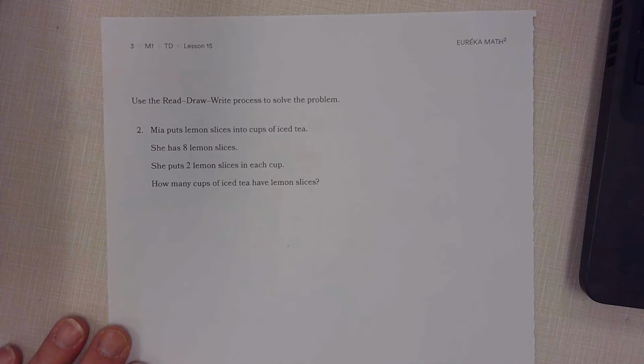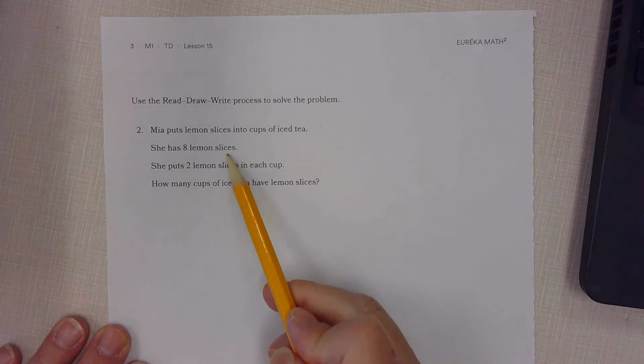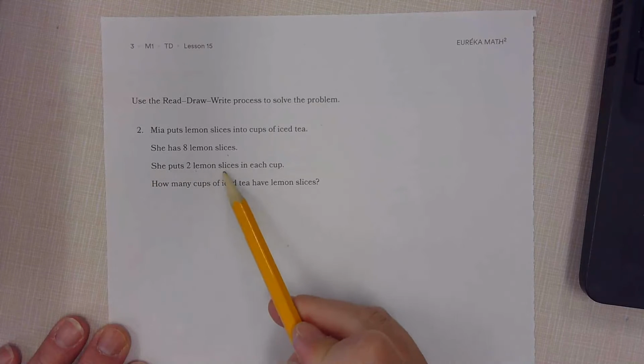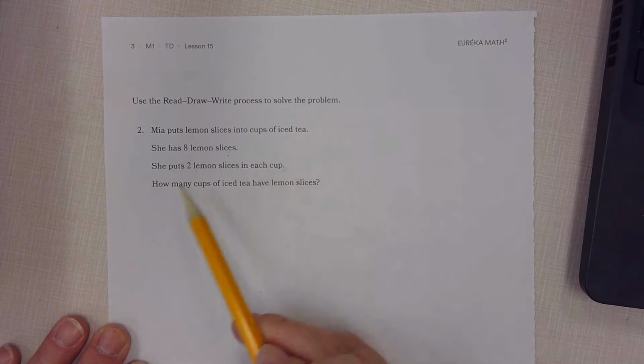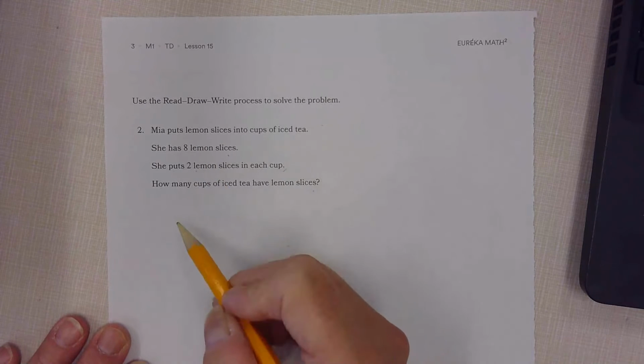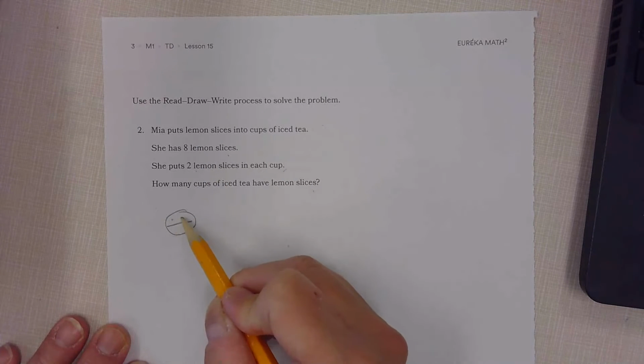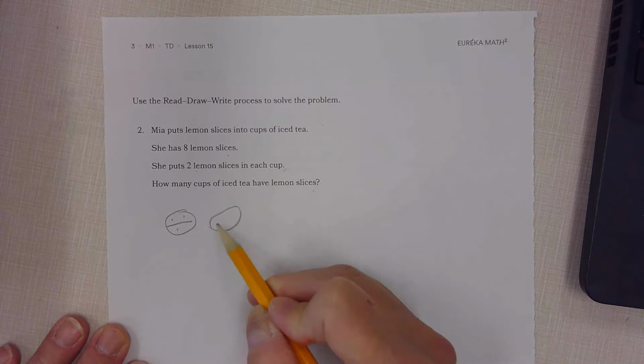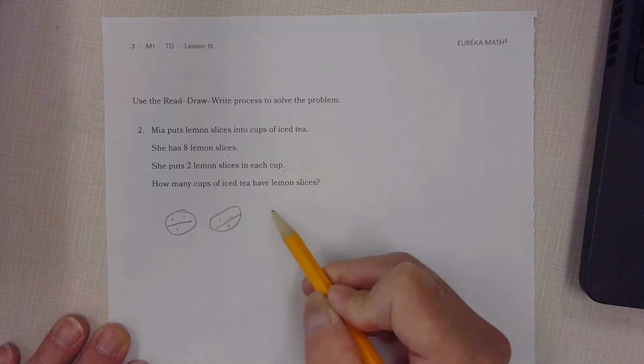All right, so now we have to read, write, and draw to figure it out. We have Mia here, and Mia has put her lemon slices into cups of iced tea. She has 8 lemon slices. She puts 2 lemon slices in each cup. How many cups of iced tea have lemon slices? Now, we can draw a pictorial or a picture here. Let's say that that's going to be our lemons.